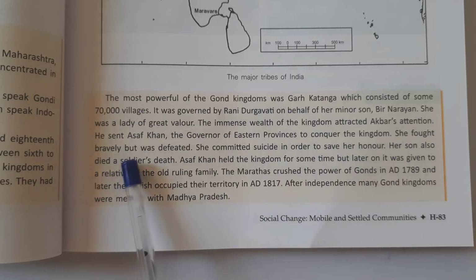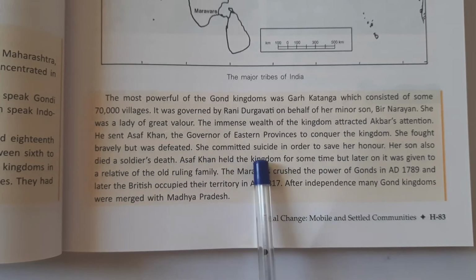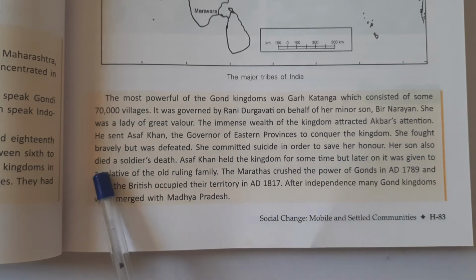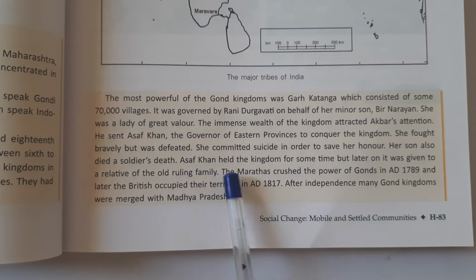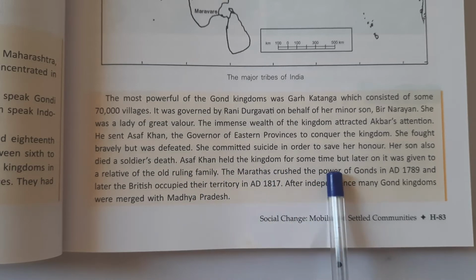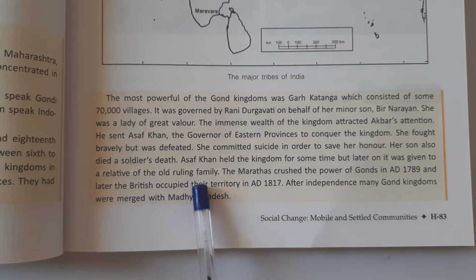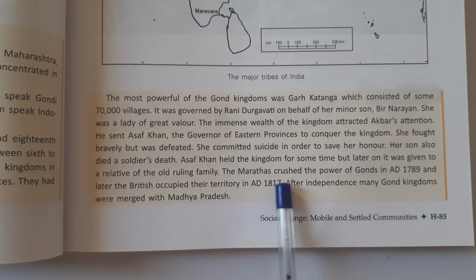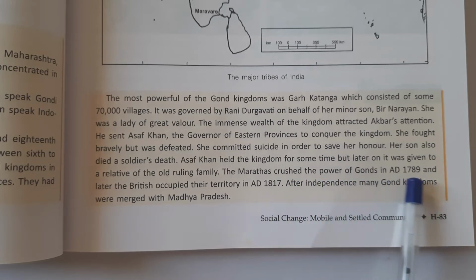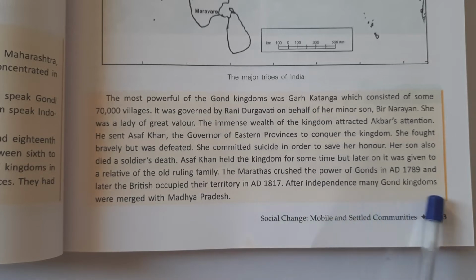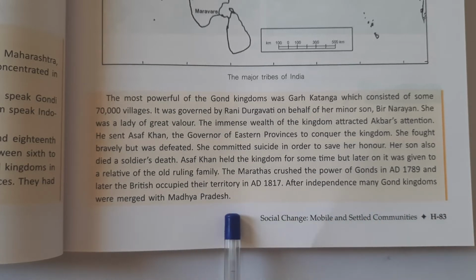She fought bravely but was defeated. She committed suicide in order to save her honor. Her son also died a soldier's death. Asaf Khan held the kingdom for some time, but later on it was given to a relative of the old ruling family. The Marathas crushed the power of Gonds in AD 1789 and later the British occupied their territory in AD 1817. After independence, many Gond kingdoms were merged into Madhya Pradesh.